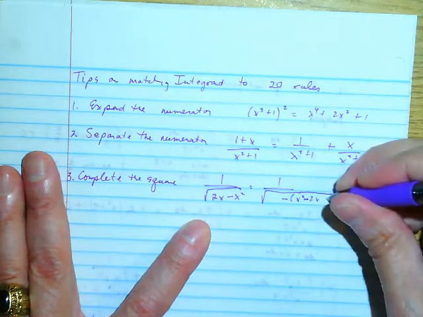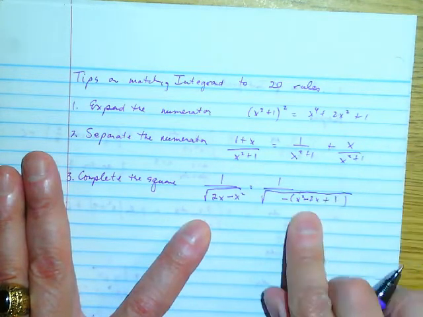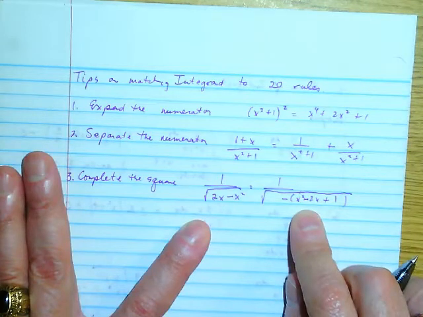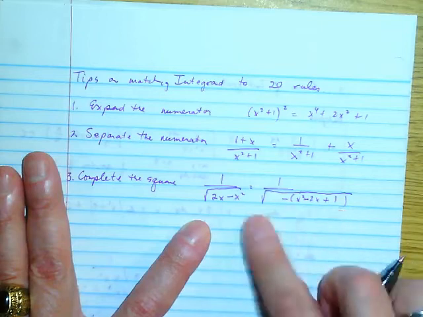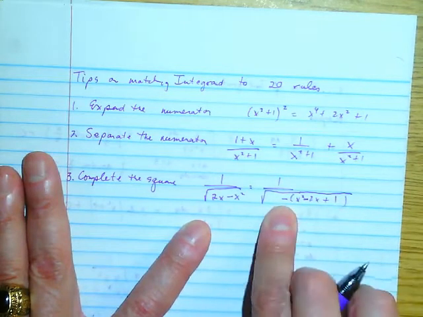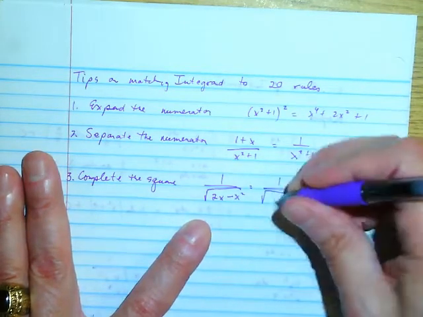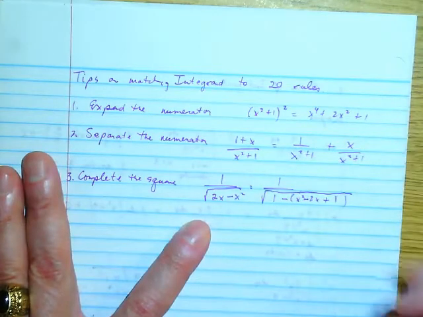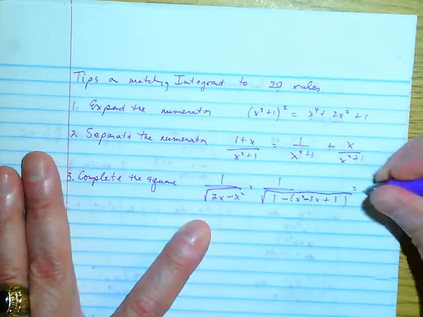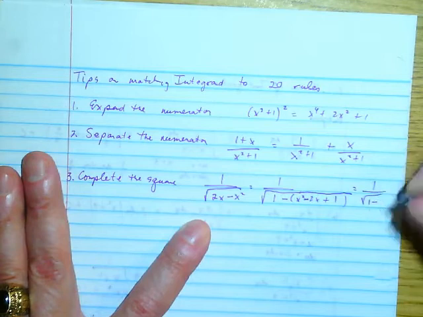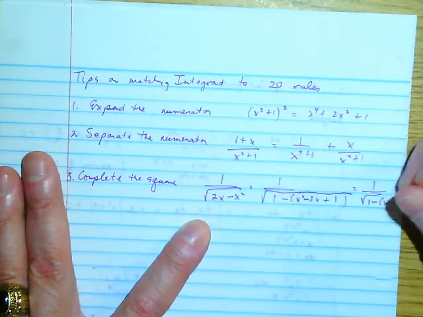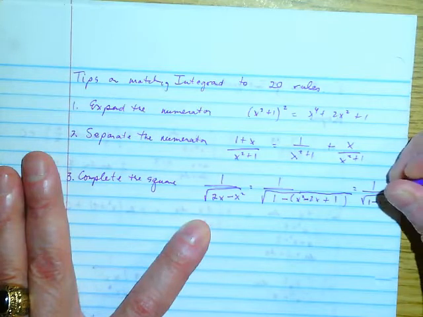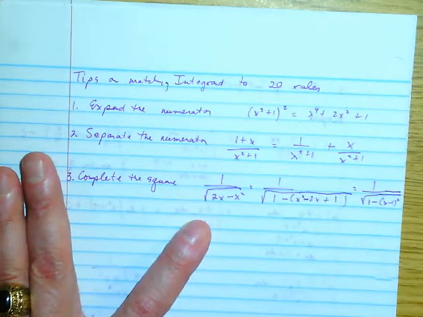But if I add 1, that would complete that square, because half of -2 is -1, and -1 squared is 1. But I didn't really add 1 inside the square root. I subtracted, because if I redistribute that minus sign, that 1 minus 1 would end up with 1 over the square root of 1 minus what? x minus 1 squared. And that looks like arc sine to me. Okay, so practice those.